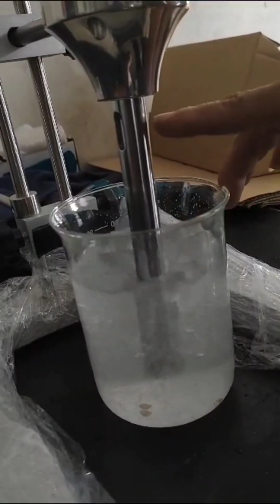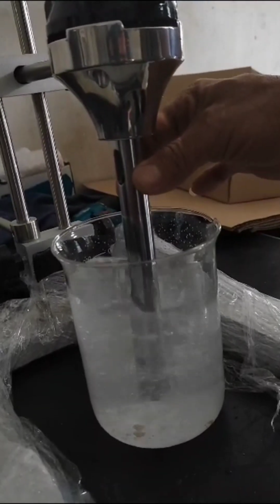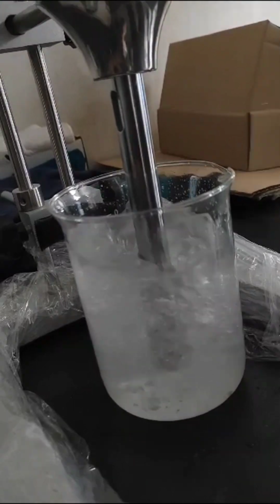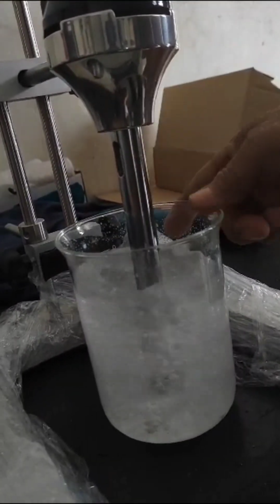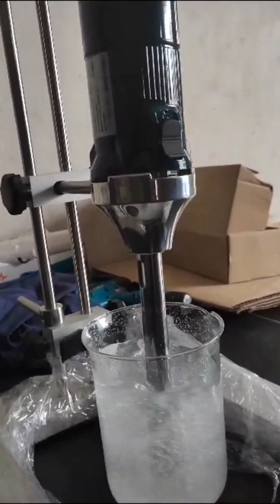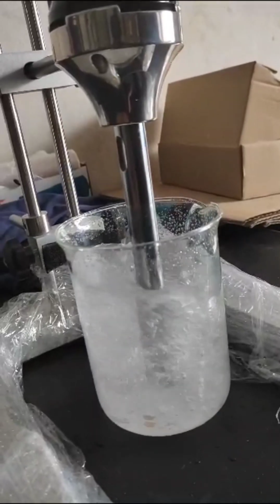4. Determine the stator and rotor geometry. The number of teeth on the stator and rotor, as well as the slot width, will affect the shear rate and flow rate. The general rule is that higher tooth numbers and narrower slot widths will result in higher shear rates. However, this also increases the risk of clogging and requires higher power consumption.